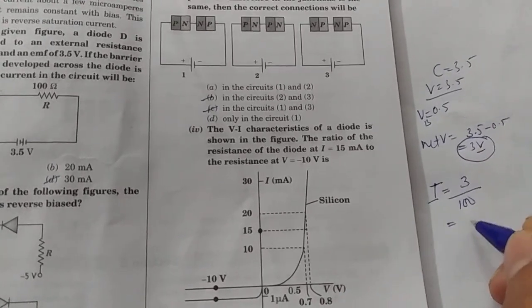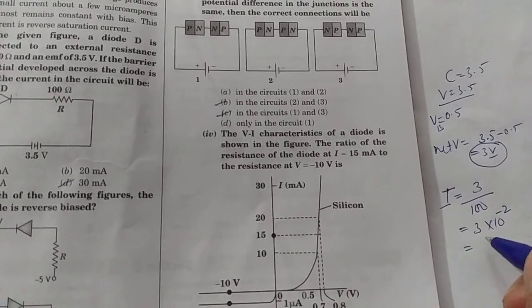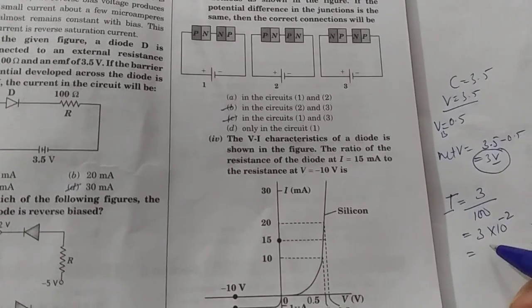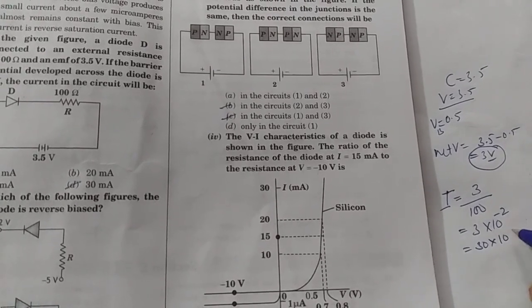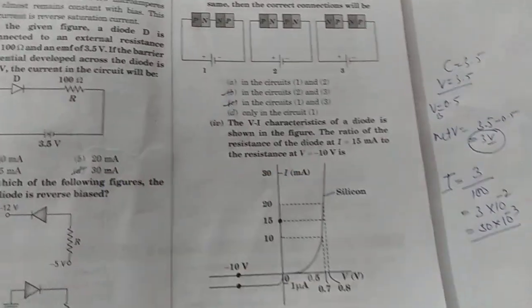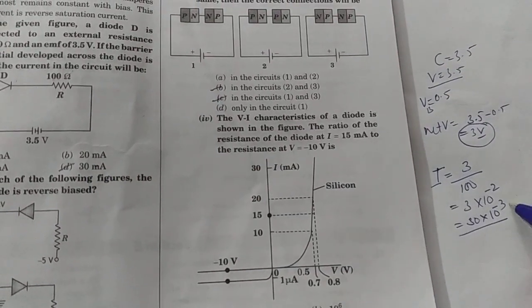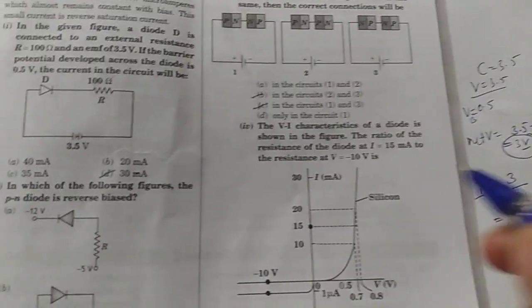So we can say that it is 3 into 10 raised to power minus 2, or we can write it as 30 into 10 raised to power minus 3. So this is the 30 milliampere answer. This is basically in amperes, but we can say this is 30 milliampere. So option D is the correct answer.